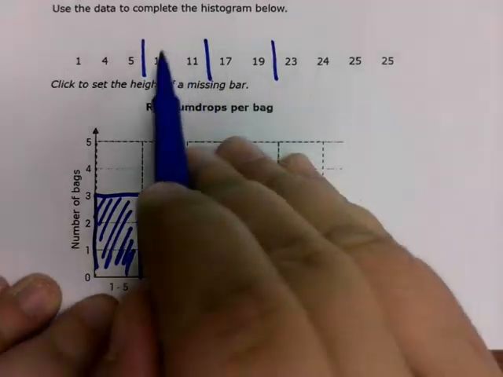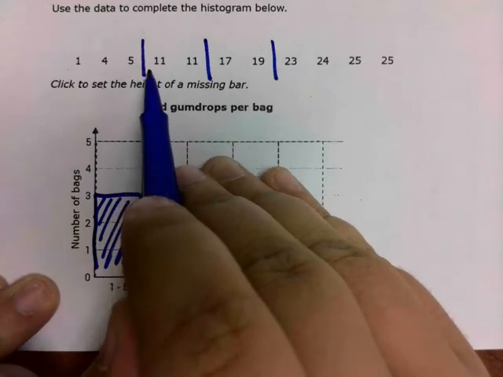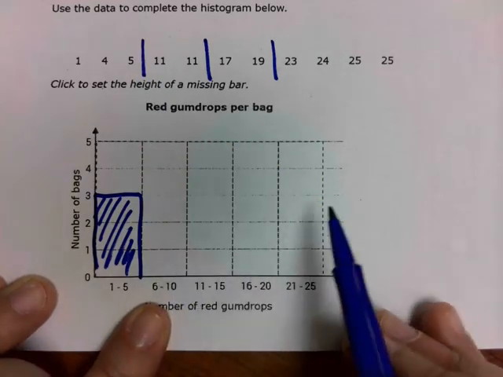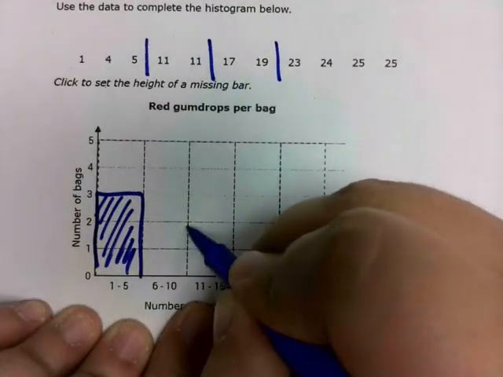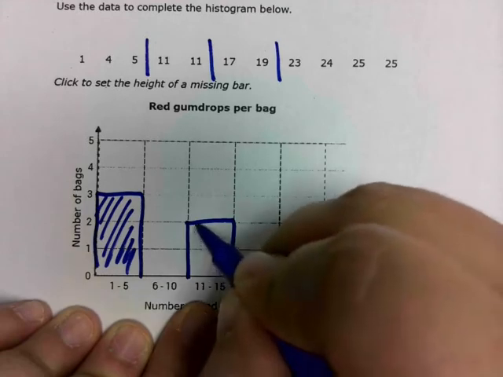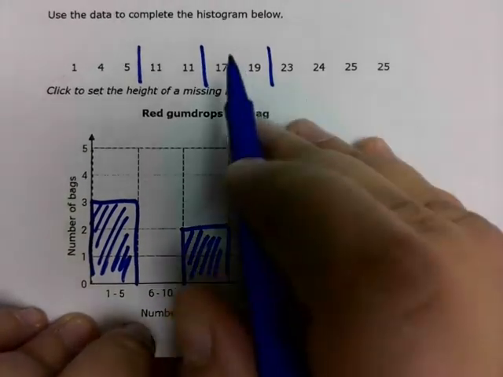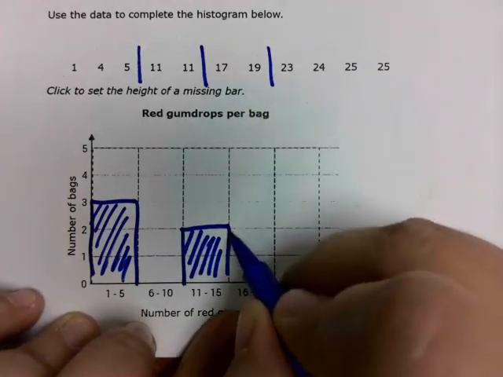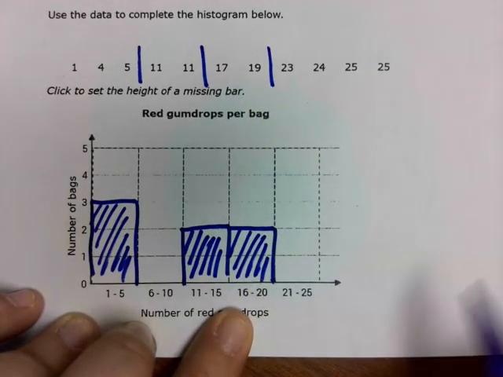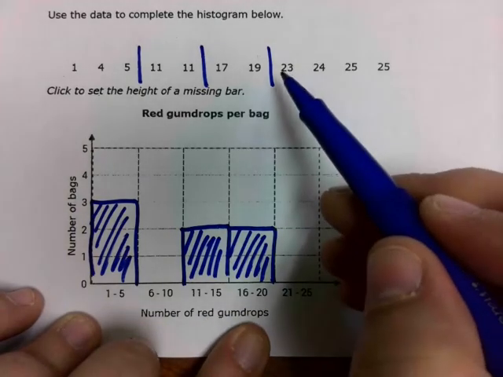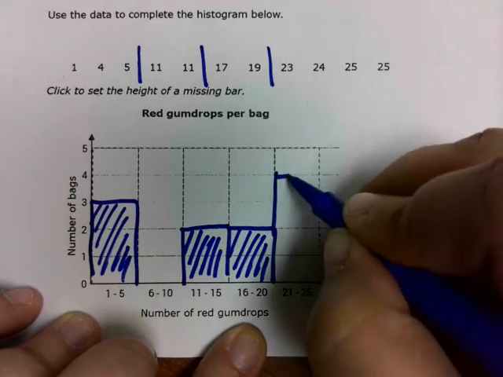6 to 10. There was no values because this was 11. So the values for 6 to 10 were none. So we're going to leave it blank. That's fine. 11 to 15. There were 2. 16 to 20, there were 2 values. And then the last one was 21 to 25, that was 4 values. So go up to the 4.